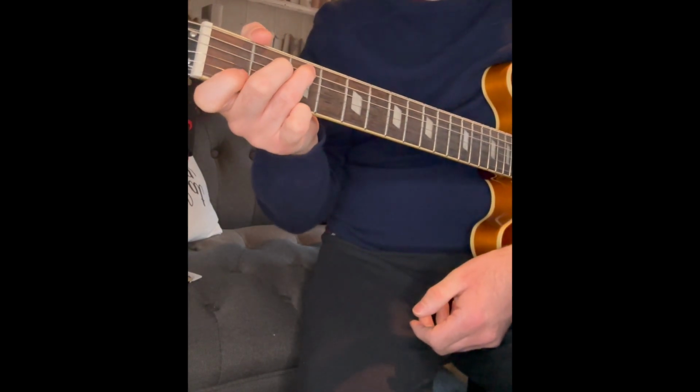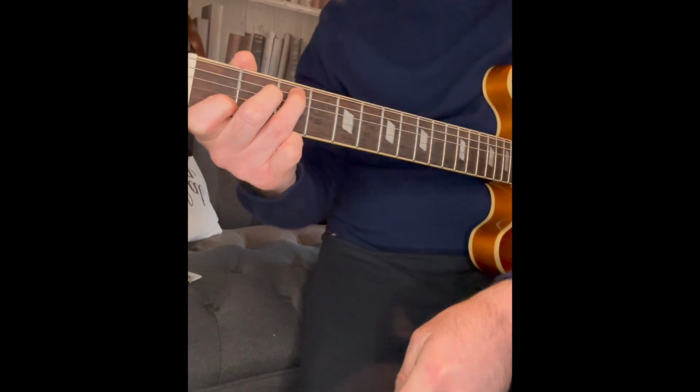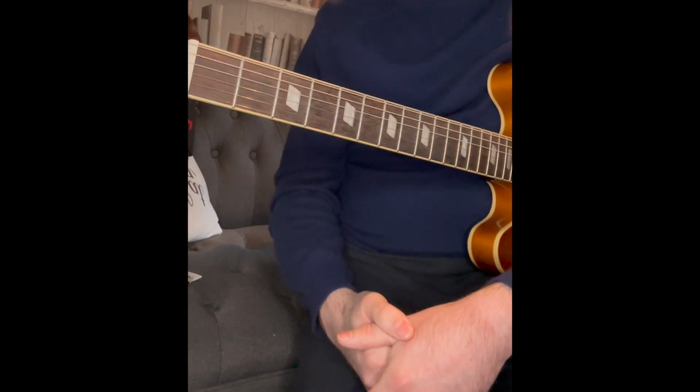Now we're just filling in these gaps. So you know this is a C chord, but you probably don't know this is the third, the open string is the 5, this is a repeat of the root, and so on. And that's all there is to it.